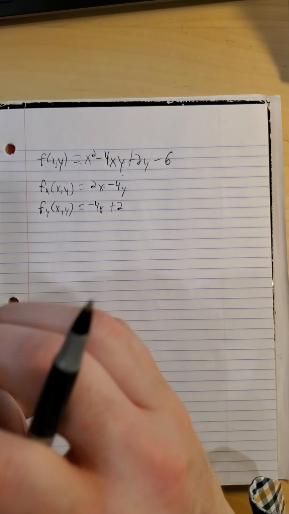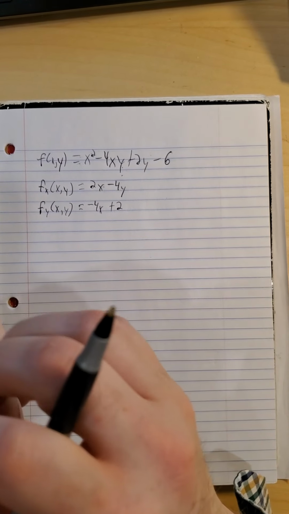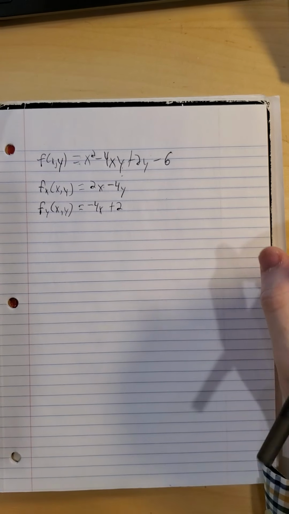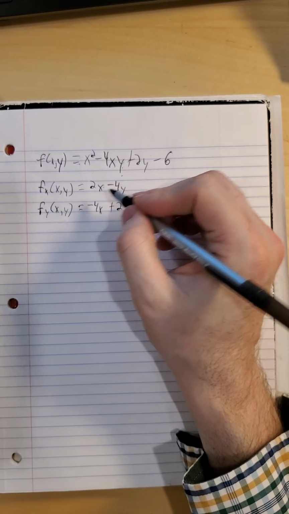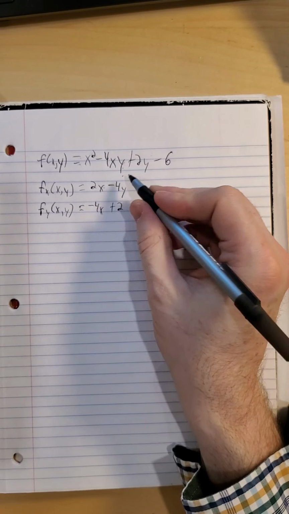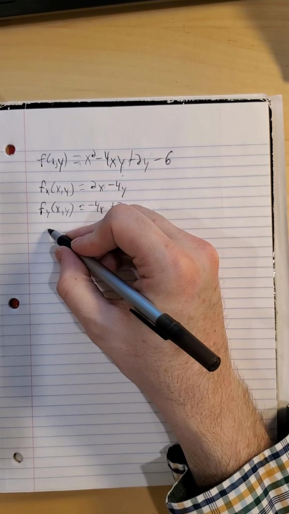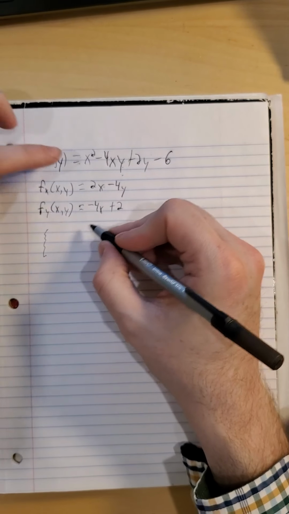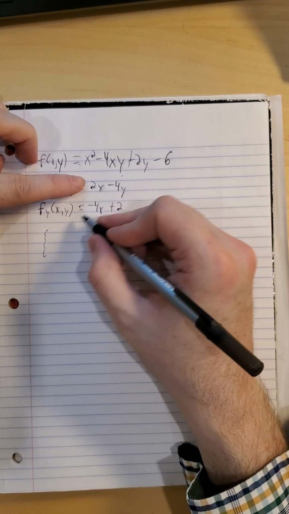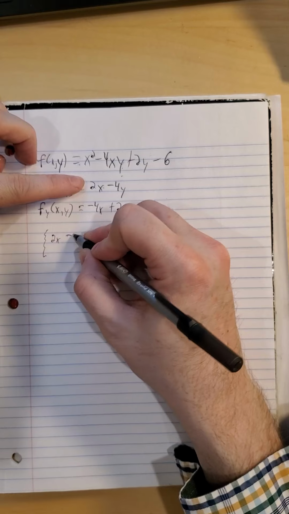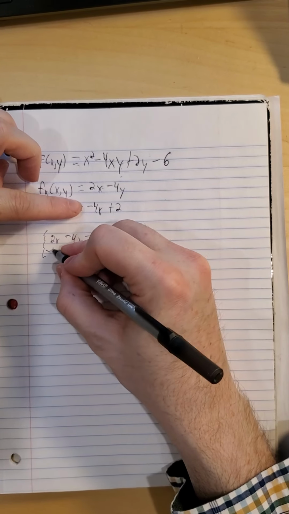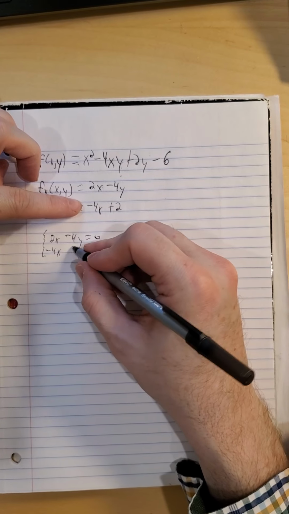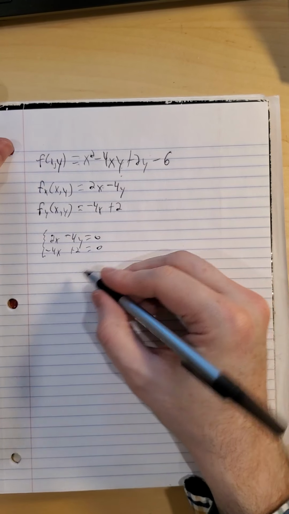So if I'm looking for local extrema, if they exist, I know that partial at AB of both the x and y have to be 0. So I just set up a little system here. So this would be a little 2x2 system. So the 2x minus 4y would have to equal 0, and the negative 4x plus 2 would also equal 0.